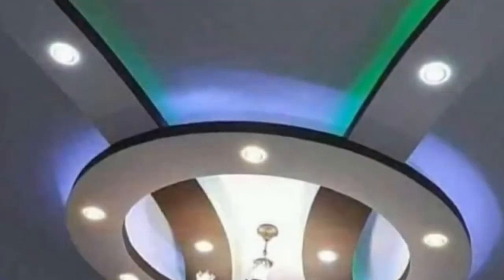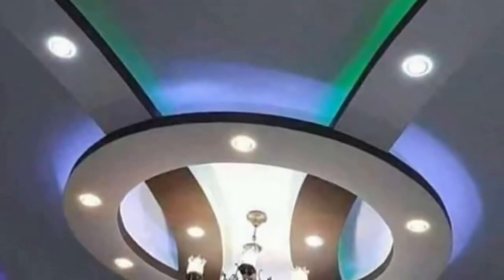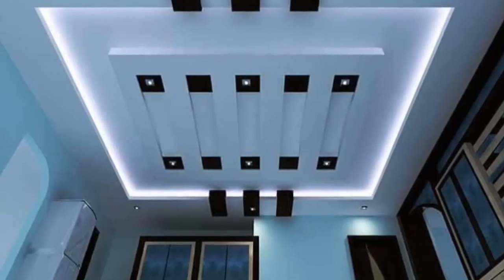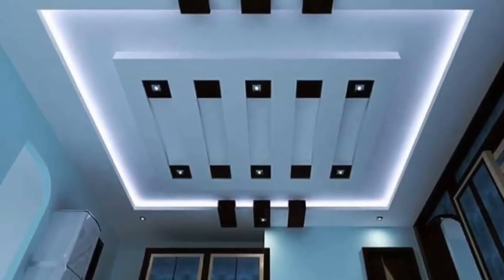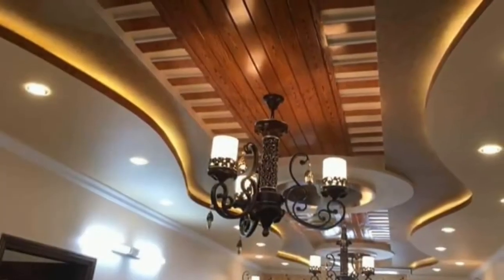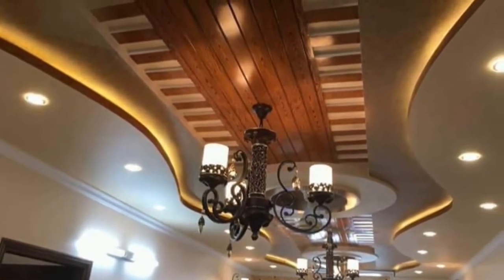Breaking the symmetry with curves is a very cool idea and gives your home a modern vibe altogether. At times, a contrast between the curves of your ceiling and the sharpness of the other spaces works wonders. Give it a try.